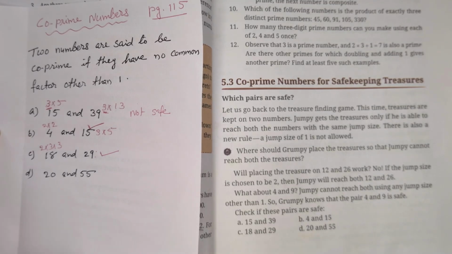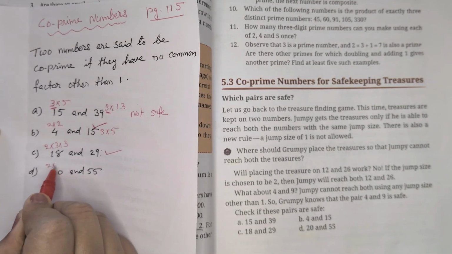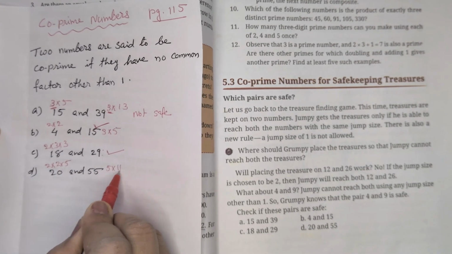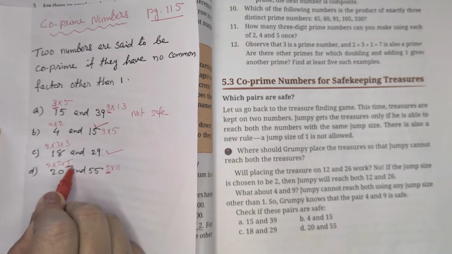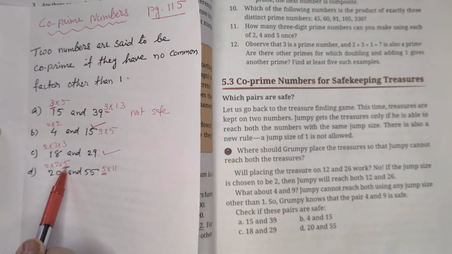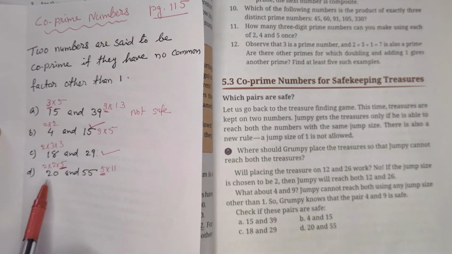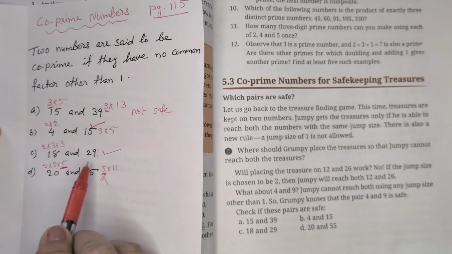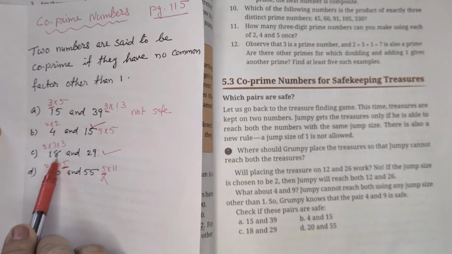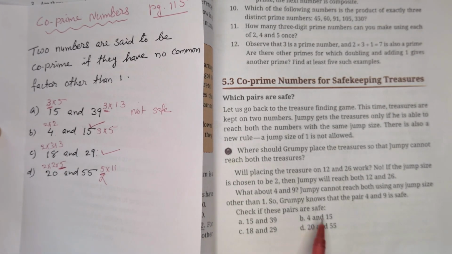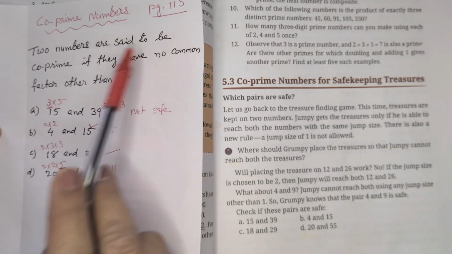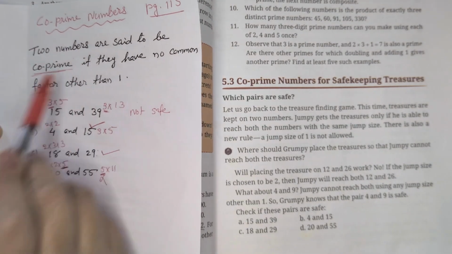Next 20 and 55. 20 we can write as 2 into 5 and 55 as 5 into 11. Here 5 is a common factor in both the numbers. So if they choose the jump size 5, he can reach both the numbers. So these two numbers are not safe. So only 4 and 15, or 18 and 29, are safe to keep the treasure in this game. If there is no common factor, then we can say such numbers are co-prime.